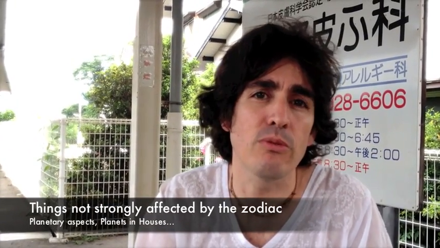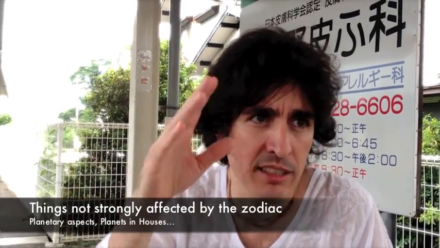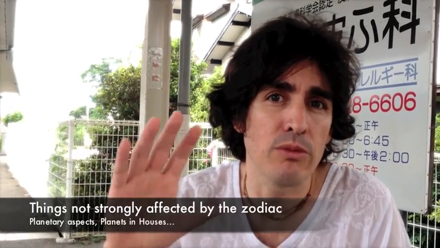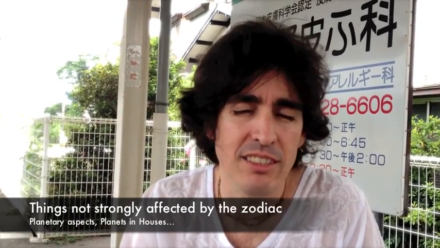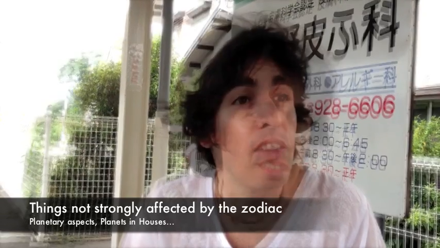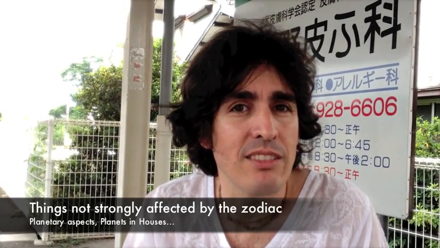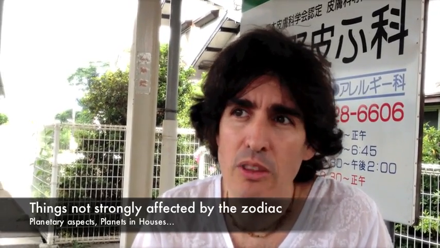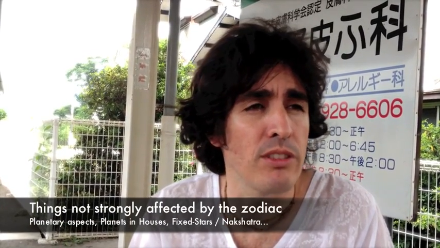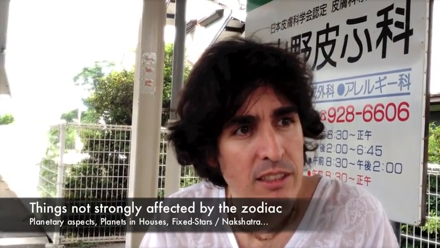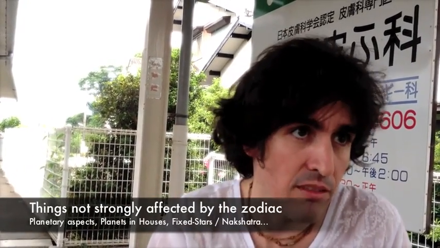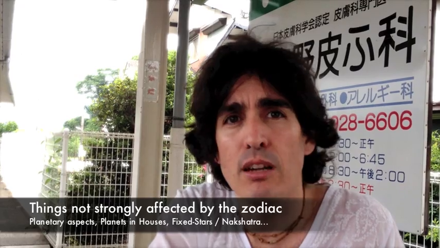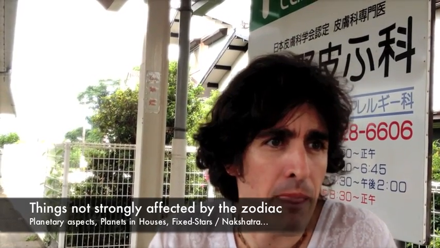This is particularly true when the houses are dynamic. That's a little less true when we use whole sign houses, but still, even for whole sign houses, the planets resist changing. There's also other things in astrology besides the 12 signs. There's other ways of measuring space. For example, fixed stars, what's called nakshatra in India. So that's completely unchanged. And all the techniques based on fixed stars or nakshatras are completely unaffected by what zodiacs we use.